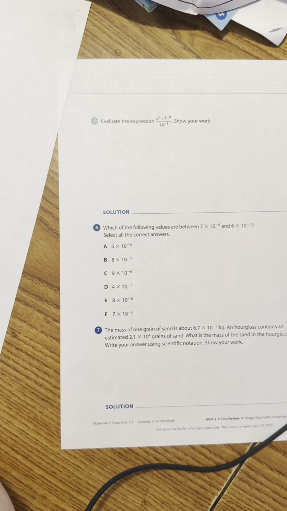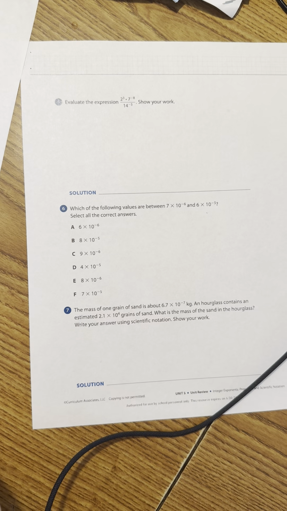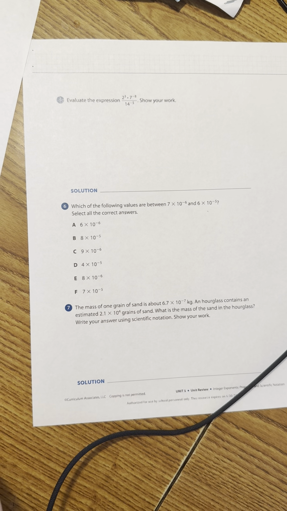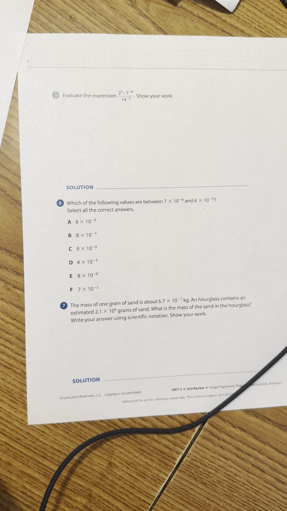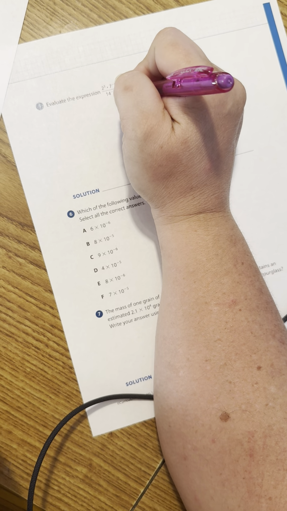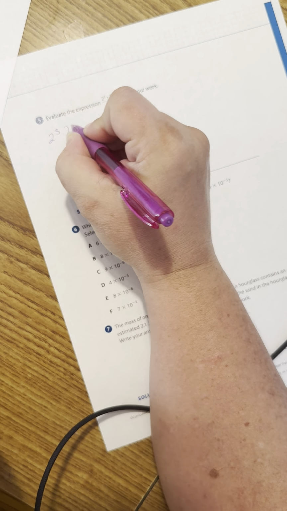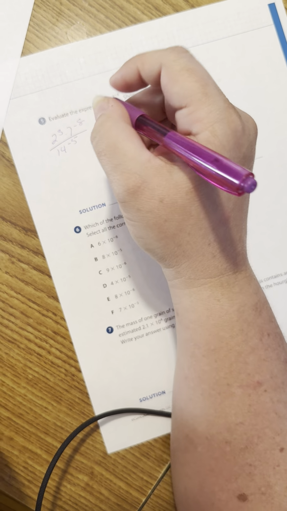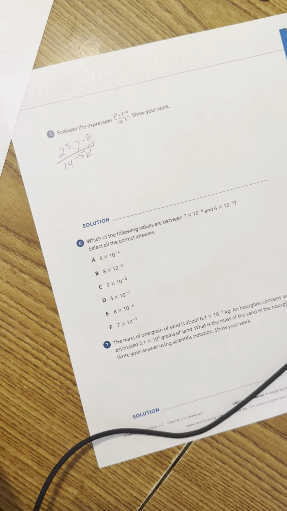All right, last page. Evaluate the expression 2 to the 3rd times 7 to the negative 8th over 14 to the negative 5th. Show your work. So the first thing that you should do is get rid of your negatives. So I have 2 to the 3rd times 7 to the negative 8th over 14 to the negative 5th. So these two are going to swap places basically.